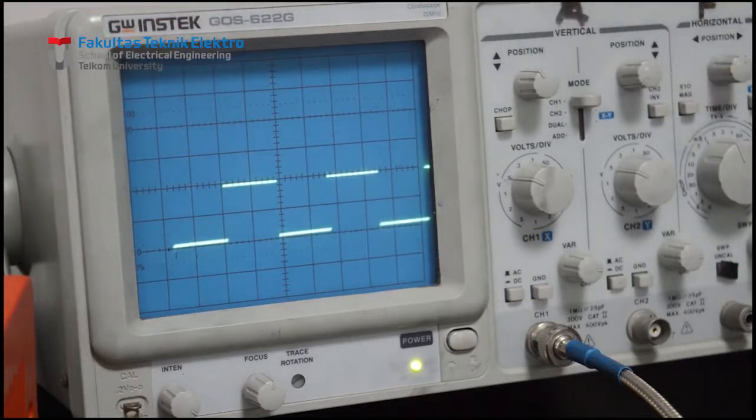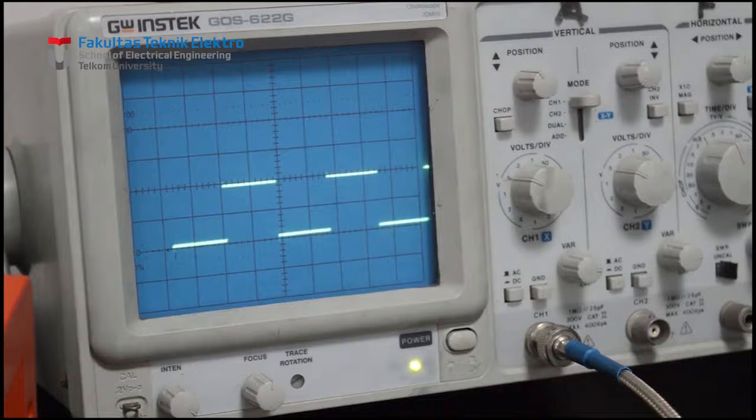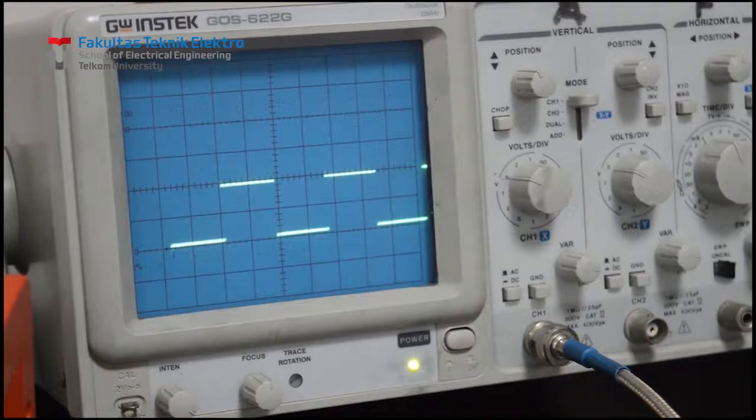As a period, we have to convert to frequency. Millisecond to second is divided by 1000. So 1.8 divided by 1000, and we convert to frequency. So 1000 divided by 1.8. The result is 555.56 Hz.